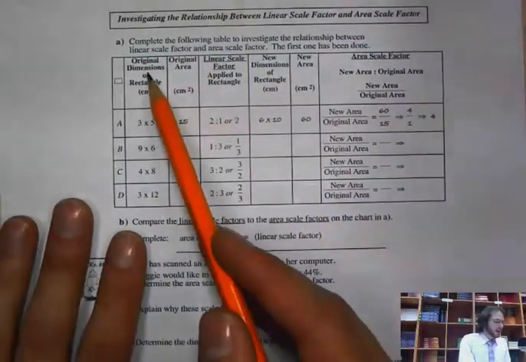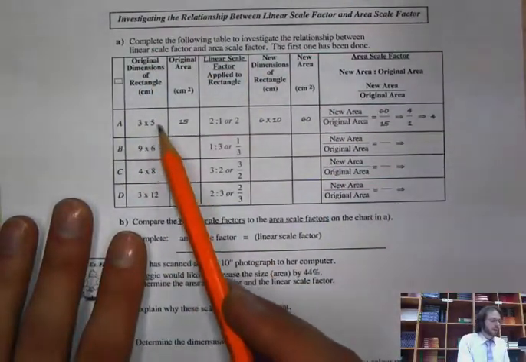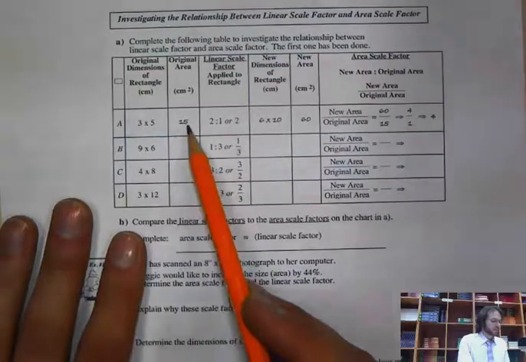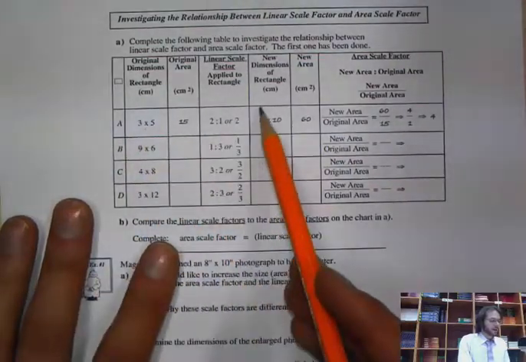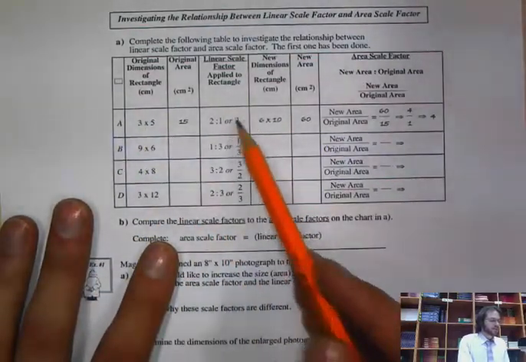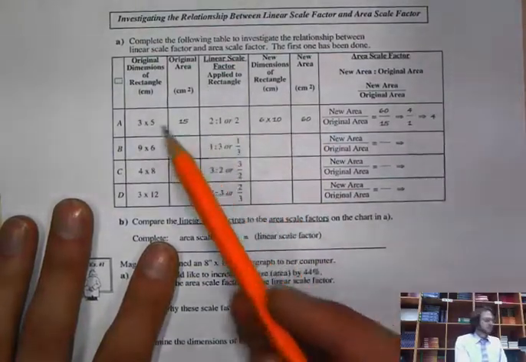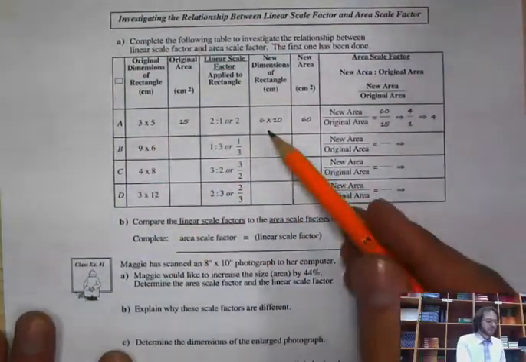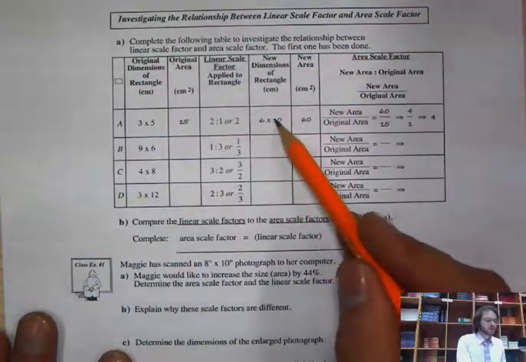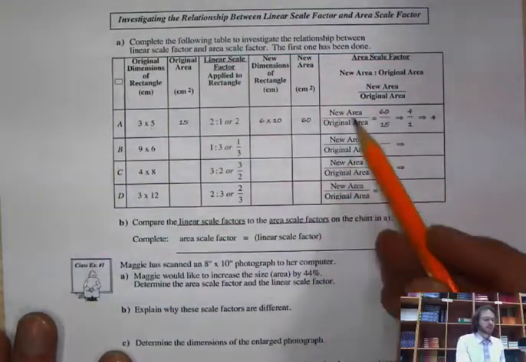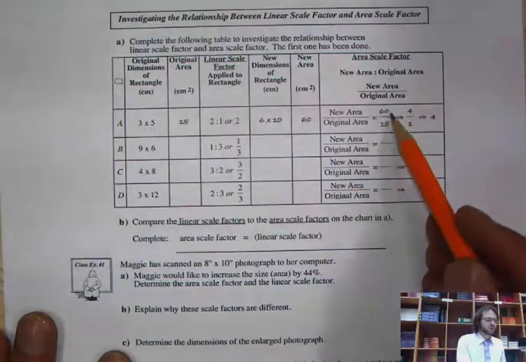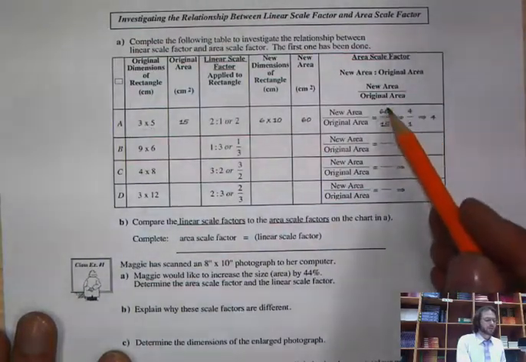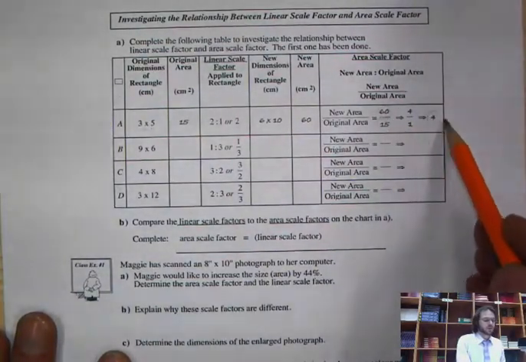First of all, our original dimensions are 3 by 5. Our area of 3 by 5 is 15, because that's just length times width. Then a linear scale factor of 2 is applied, so both the length and the width are doubled in size. My new dimensions are 6 by 10 and the area is 60. The area scale factor is new area divided by old area, which gives me 60 over 15, which is the same as 4.